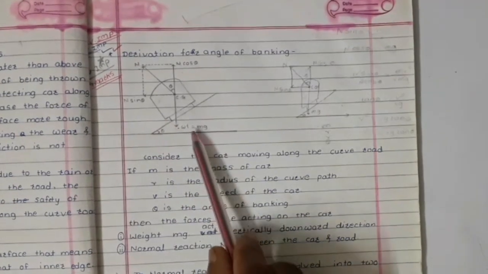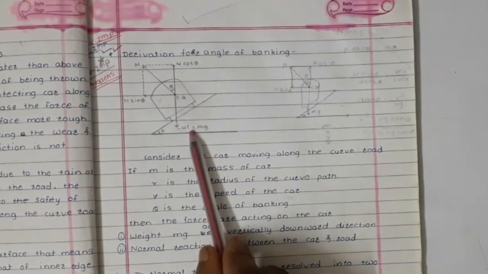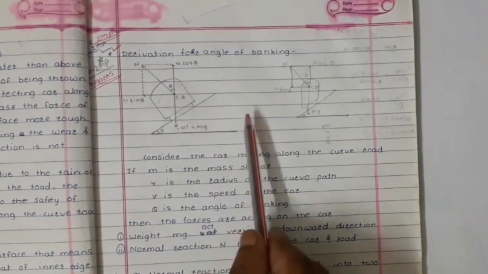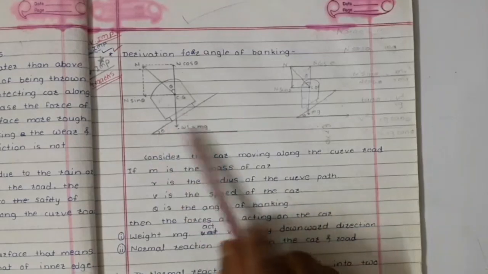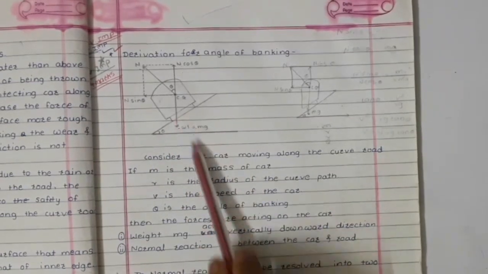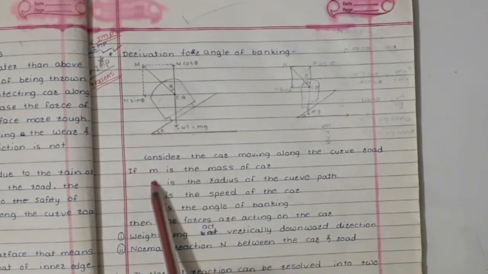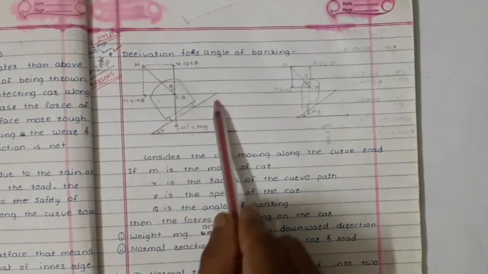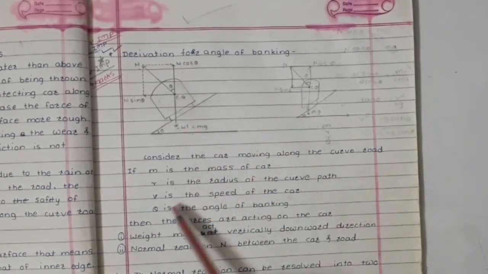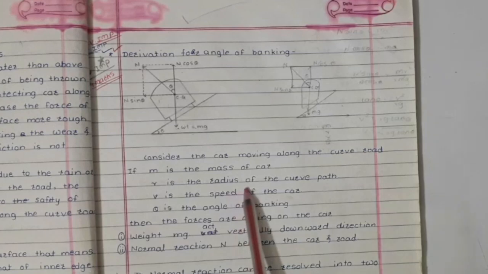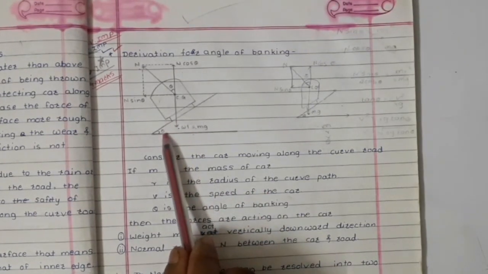So this is the diagram for the angle of banking. We have to find out the speed at which the car can be safely driven. The diagram is just like here. Suppose this car moves along the horizontal curved road surface, then m is the mass of the car, r is the radius of this curved path, v is the speed of the car, and theta is the angle of banking here.